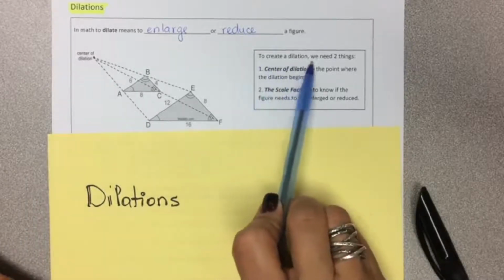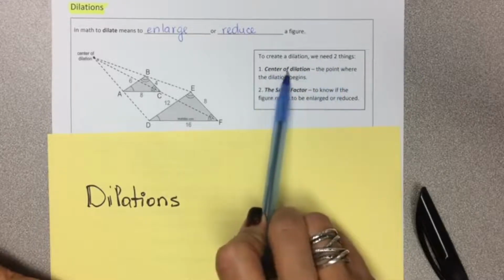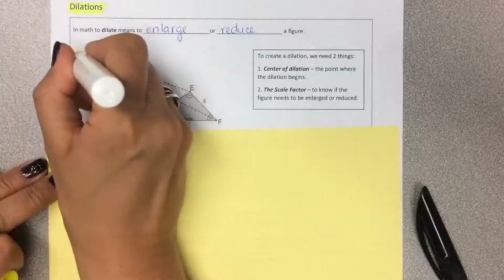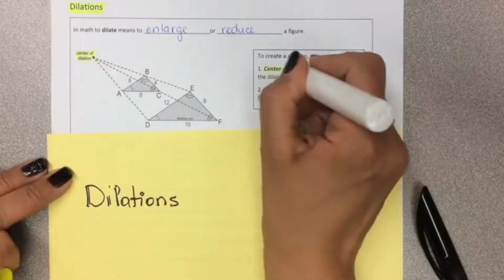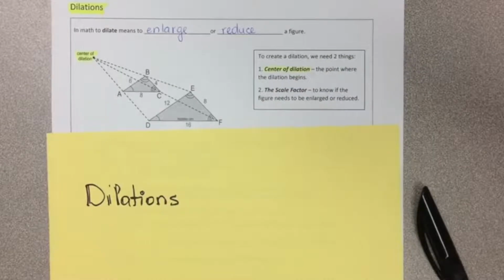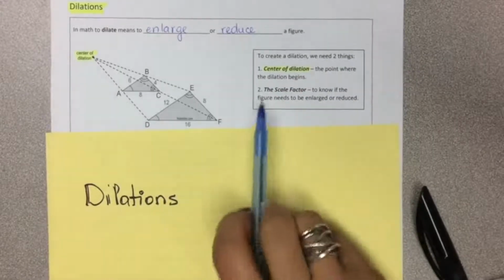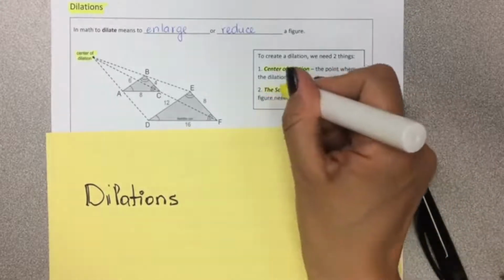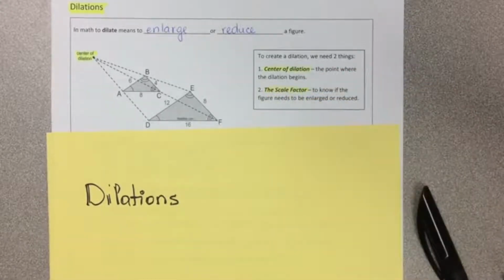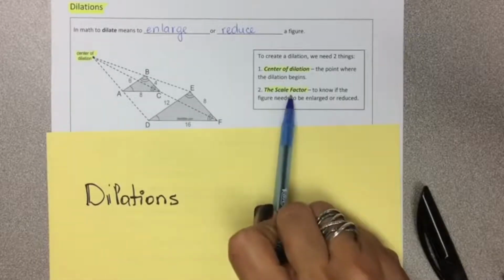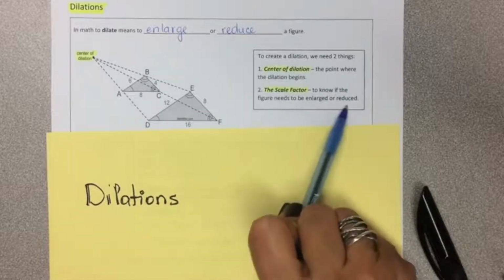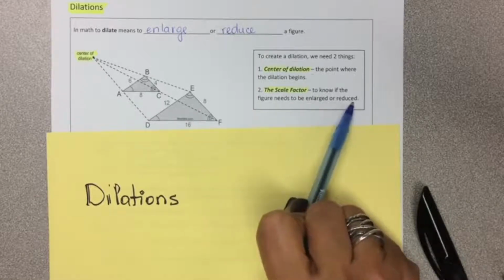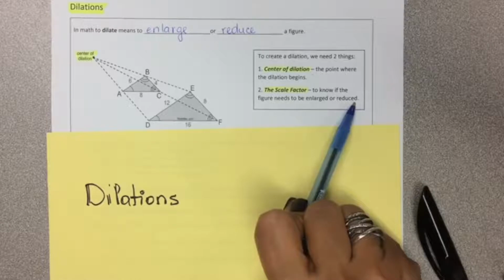So to dilate, we need two things. First is the center of dilation. That center of dilation is the point on the coordinate plane that can be anywhere given by the problem. The scale factor is how many times bigger or smaller the figure should become. So the scale factor is needed to know if the figure needs to be enlarged or reduced. In other words, multiplied, magnified, or reduced, divided, or made smaller.